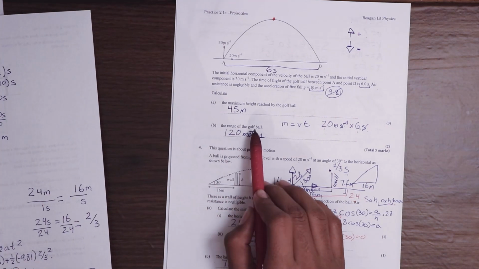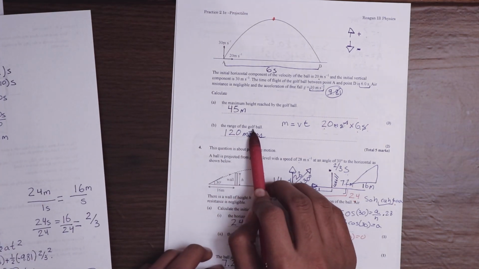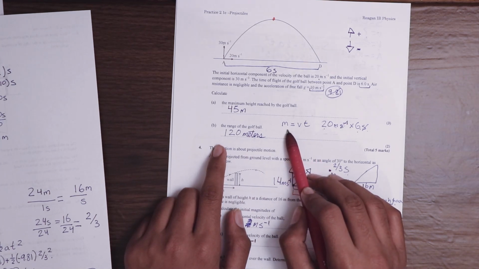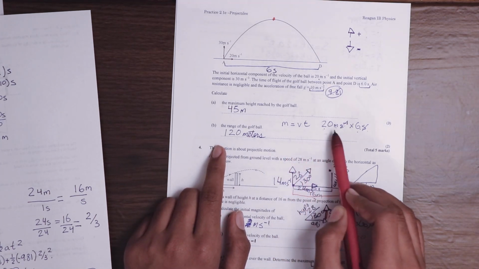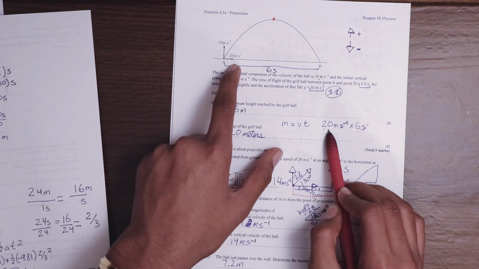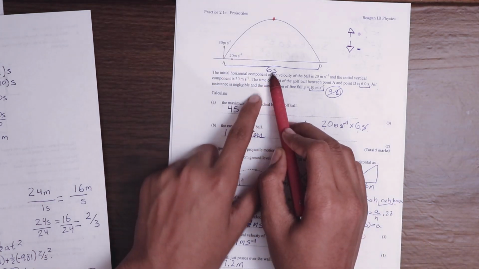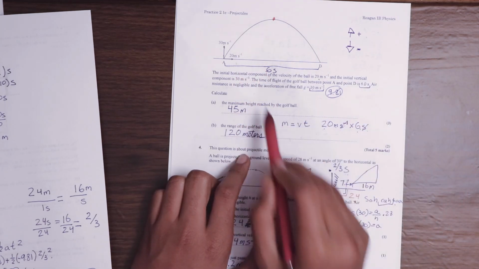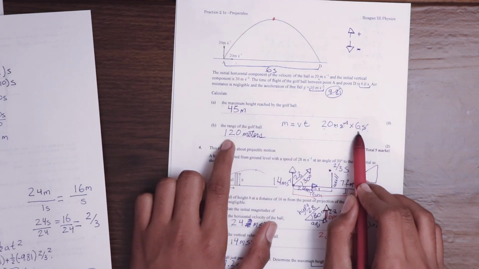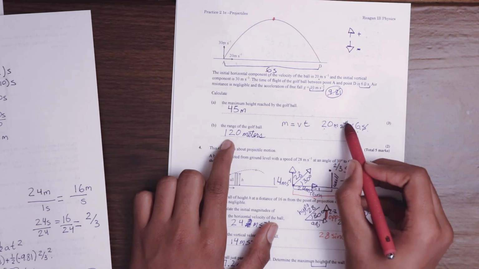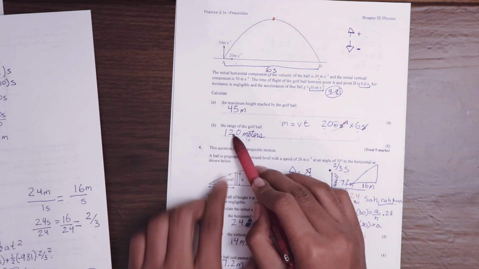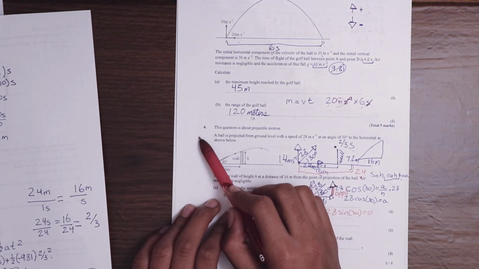Next, find the range of the golf ball. Exact same thing as 2B. The movement in meters is equal to the velocity times the time. So you're going 20 meters per second over the course of 6 seconds, which you can also see here. 20 times 6 is 120, and you can see here the units cancel, seconds cancel, leaving you with meters, 120 meters.